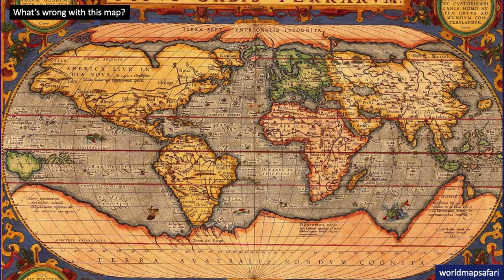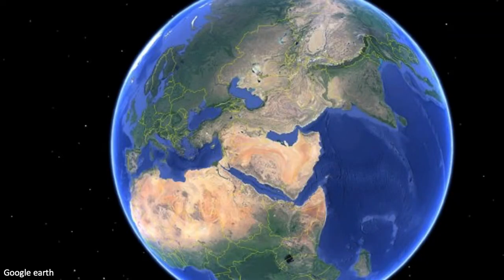What's wrong with this map? Well, you may have noticed that the shapes of some of the continents aren't quite right. The shapes and the sizes are a little bit off, and that's because this is an older map. So map making across centuries has improved with new technology. These days we are used to super accurate computer maps such as the ones you find on Google Maps and Google Earth.